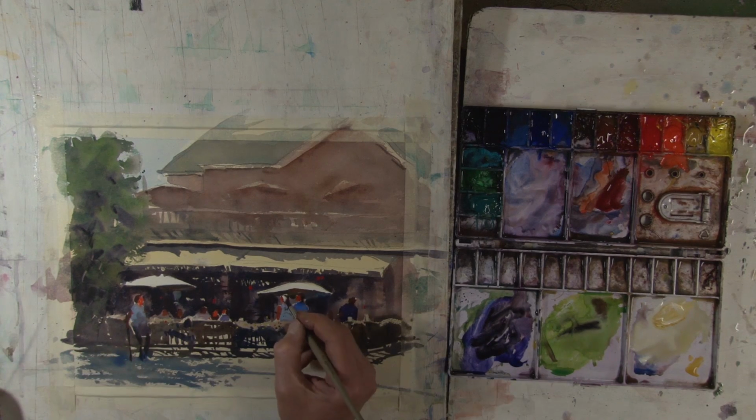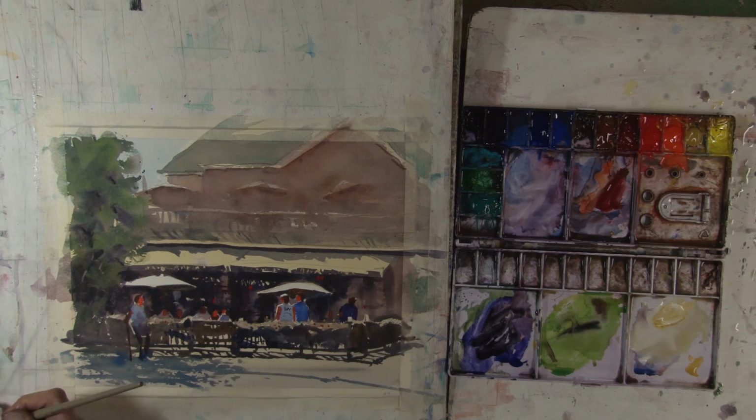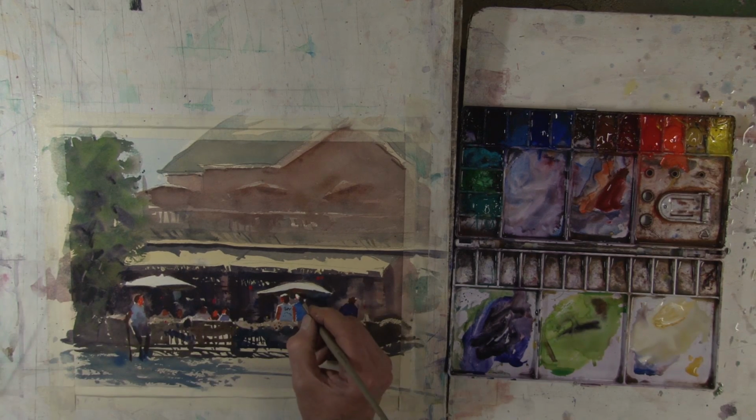And the part I always love, straight out of the tube, Chinese white for the sun hitting these figures. Just brings them to life.